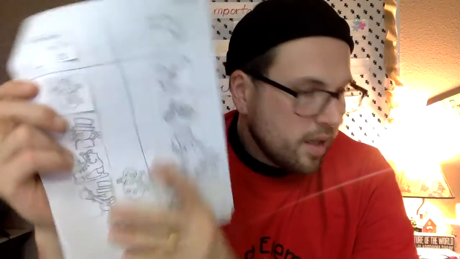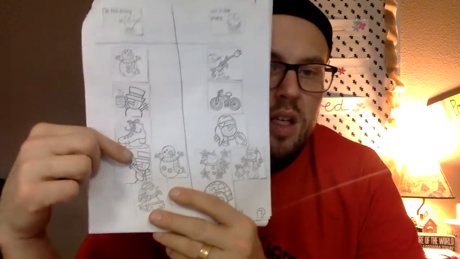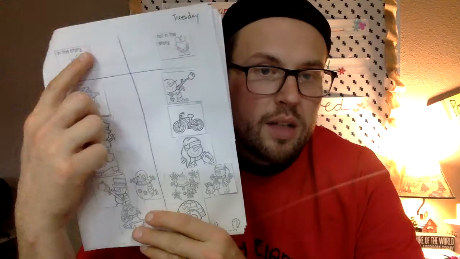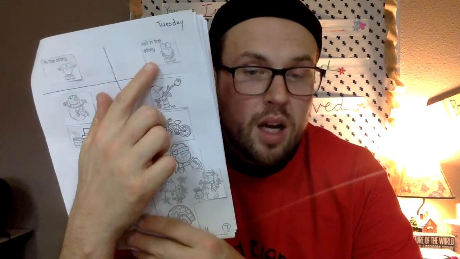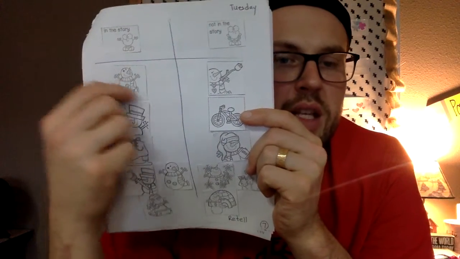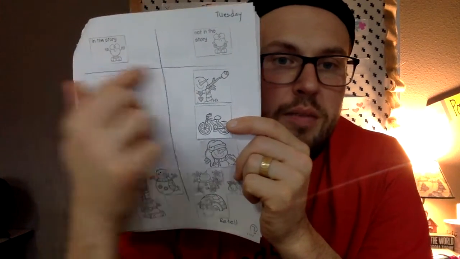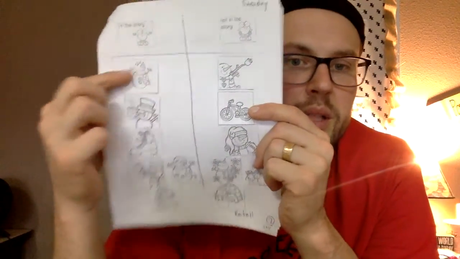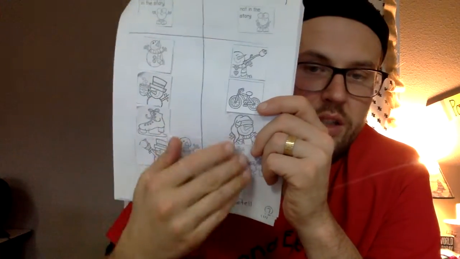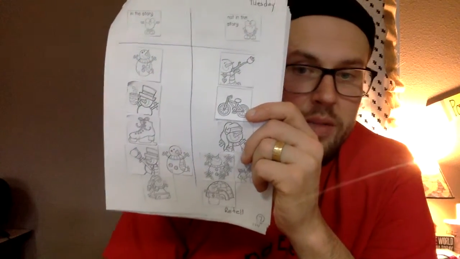We're talking about the story Snowmen at Night, and we're on page 7. On page 7, well, really page 6, you have a page that has all these little pictures on it, and one of them says in the story, one of them says not in the story. Your job is to take that page out, cut the pictures up, and make a little chart like this. Because some of the things in the pictures did happen in the story, and some did not.